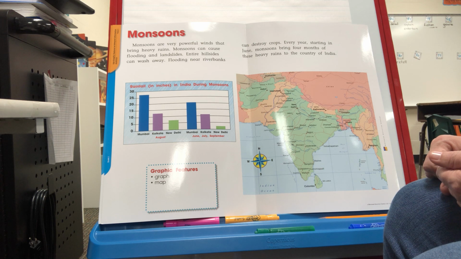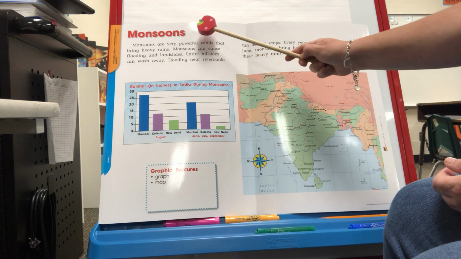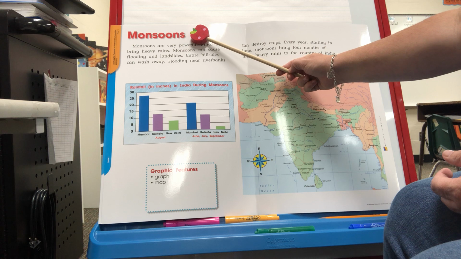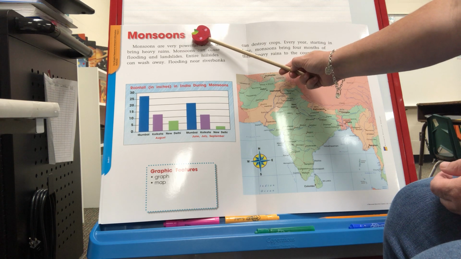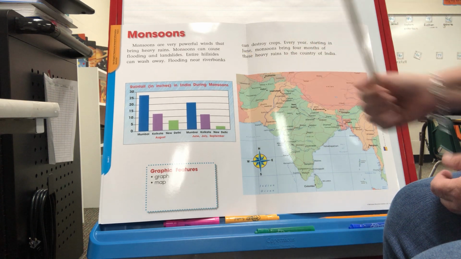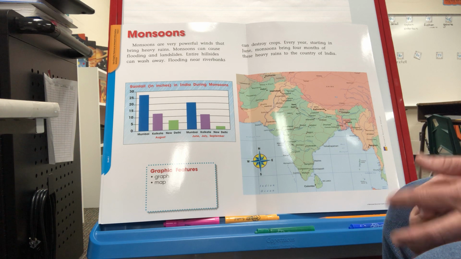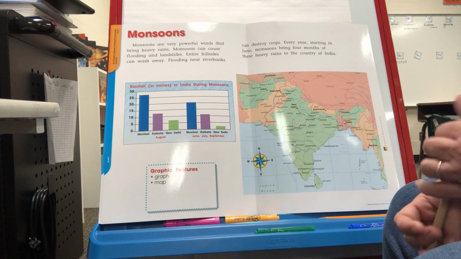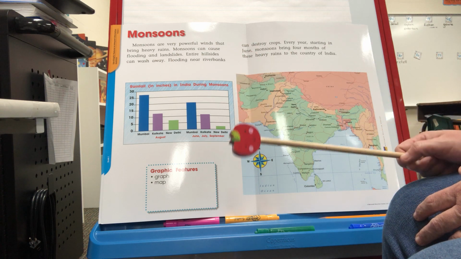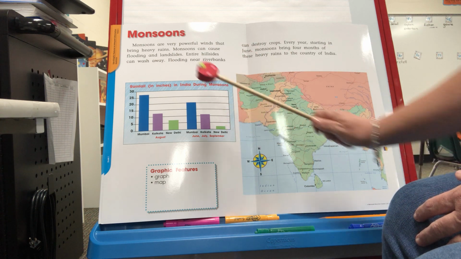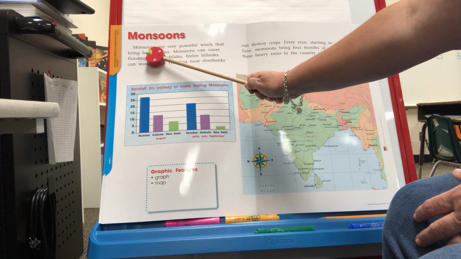And the first thing that I noticed, I don't know about you guys, but I always focus in on the title because I know the title tells me what it's going to be about. So this one is called Monsoons. Has anybody heard of a monsoon before? Well, if you haven't, one of the best ways to find the answer is to keep reading. So I'm going to go ahead and keep reading so it tells me maybe what monsoons might be.